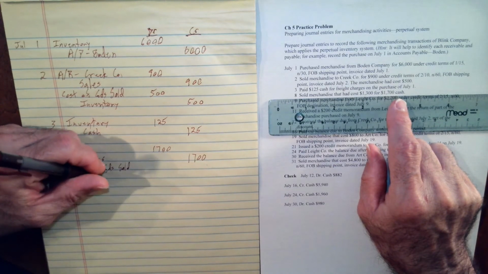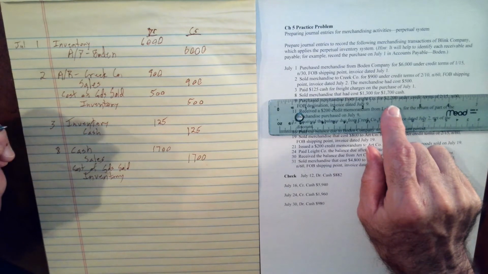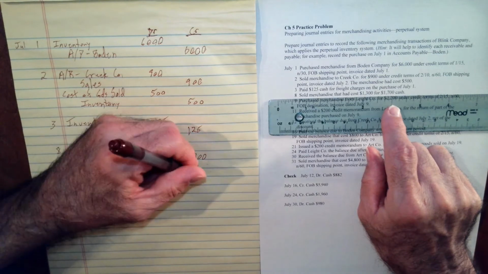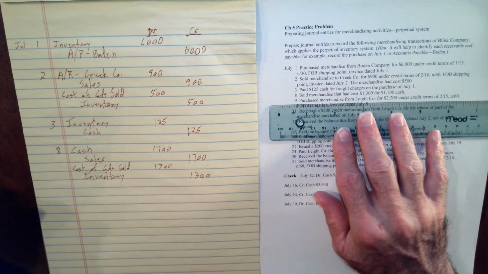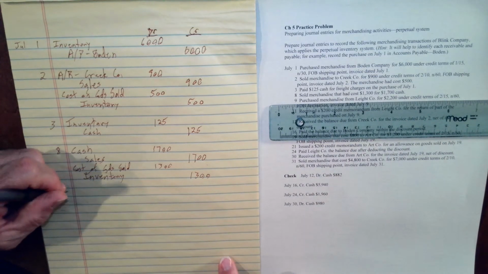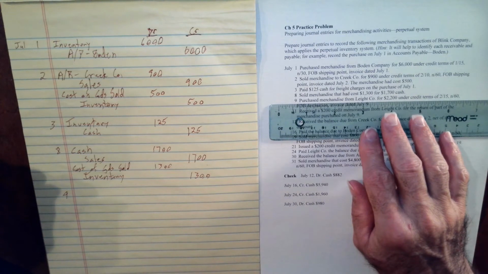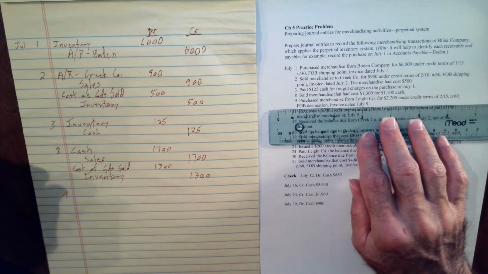For the cost of the merchandise, which was $1,300. Okay. On the 9th of July, we purchased merchandise from Light Company for $2,200 under terms 2/15, net 60, free on board destination, invoice dated July 9. Okay.